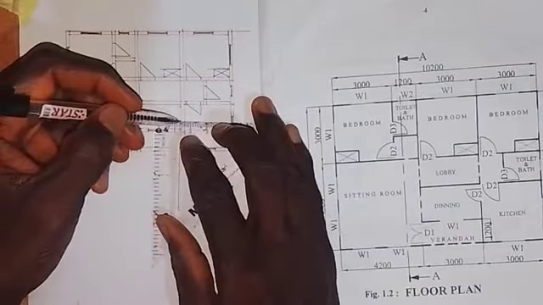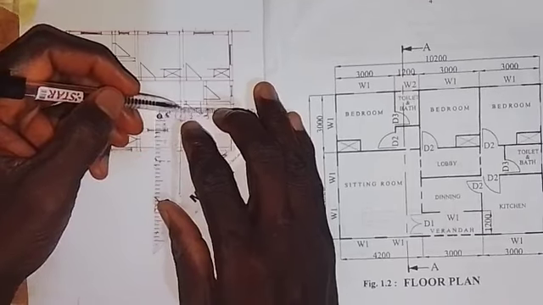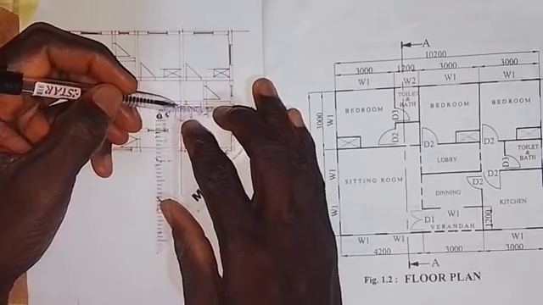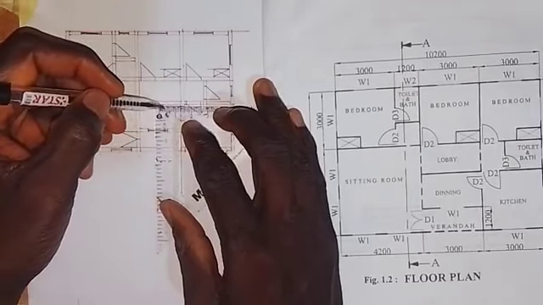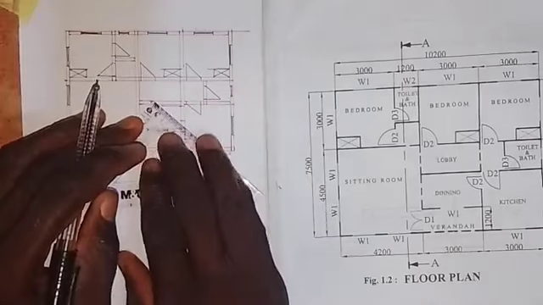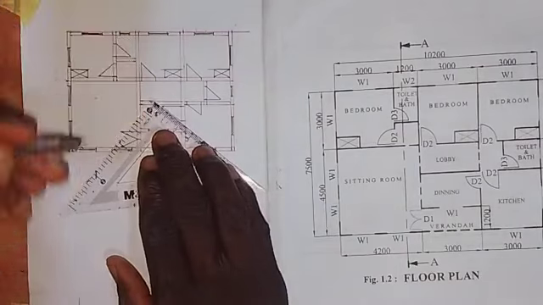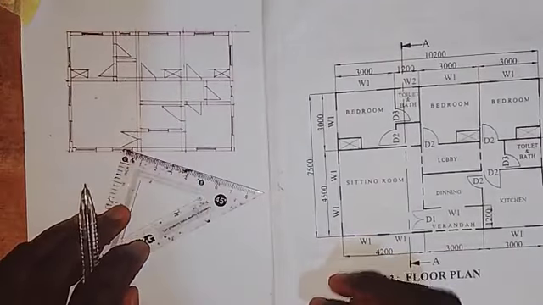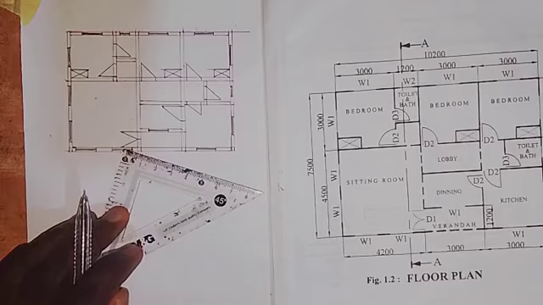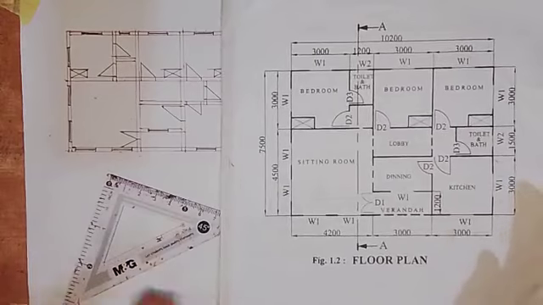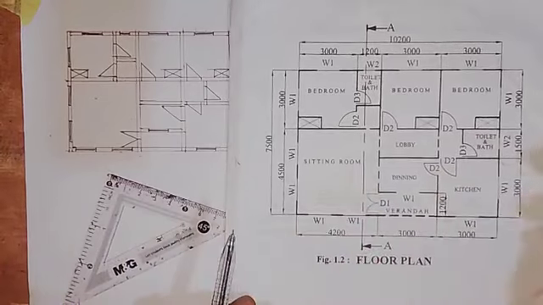Then we connect these 2 points together. So we have fixed this door. All the doors have been fixed. Let's count them. How many doors do we have here?